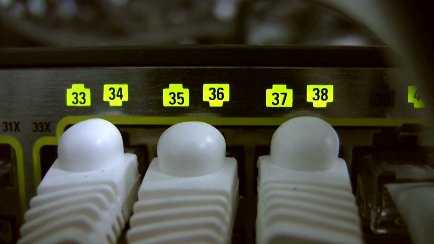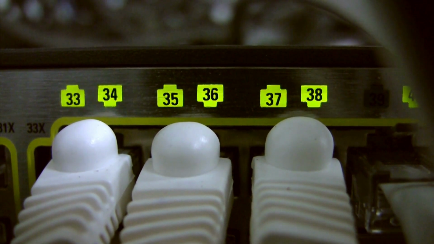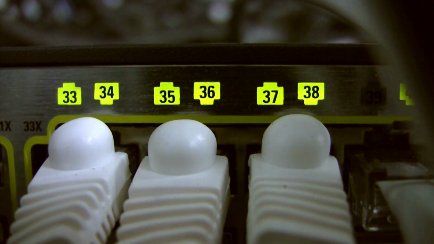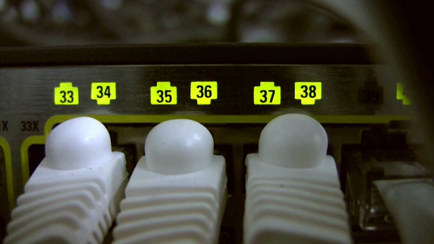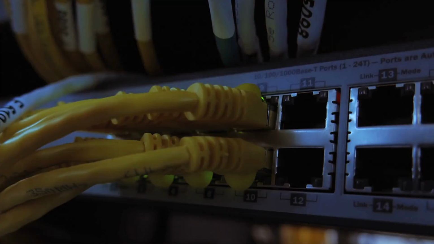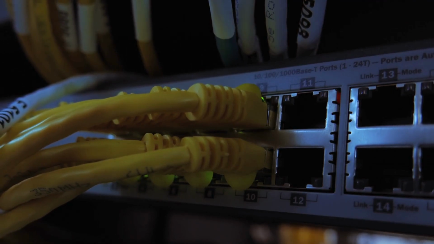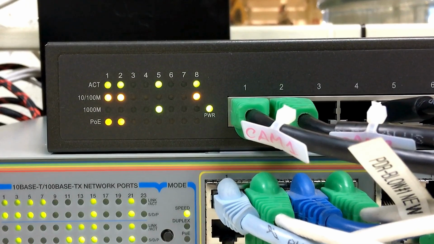If it doesn't know where that device is yet, it sends the data out to all ports except the one it came from. That's called flooding. And yeah, that sounds inefficient, but it's temporary. Once the device responds, the switch learns where it is. And from that point on, it sends data directly. So the network kind of improves itself over time, which is actually pretty cool.